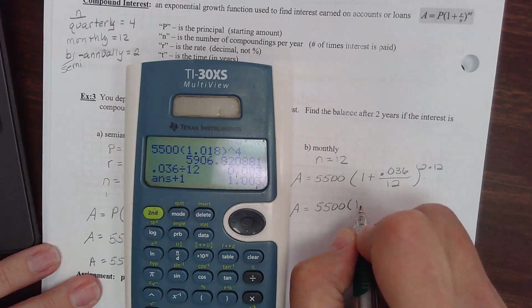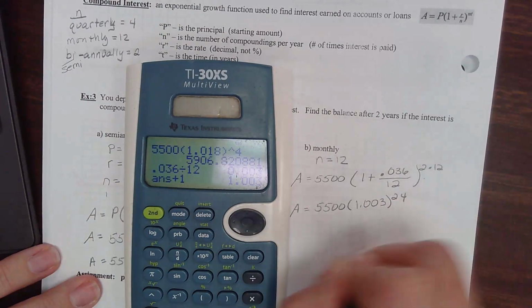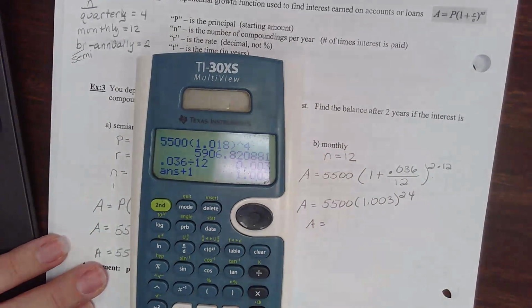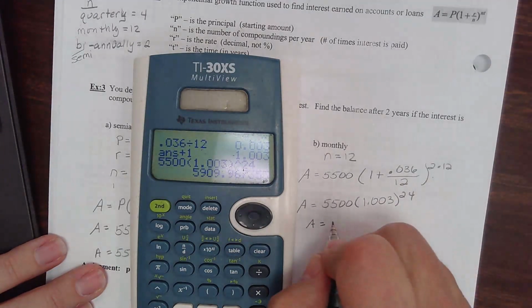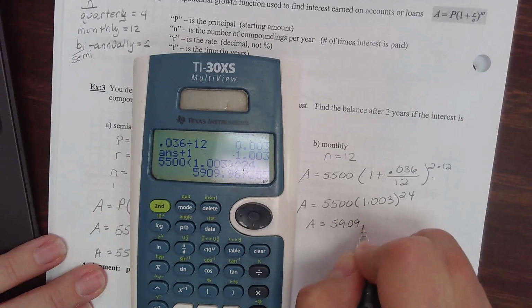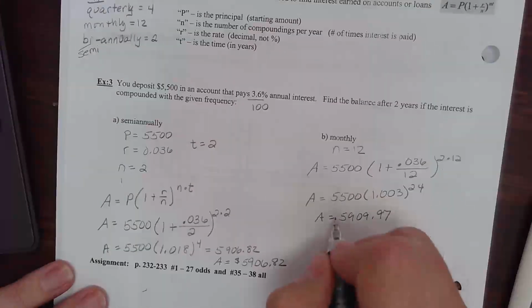Now we end up with 1.003 to the 24th. So our amount is going to be 5,500, parentheses 1.003, raised to the 24th. That's 5909.97, and that's going to be dollars.